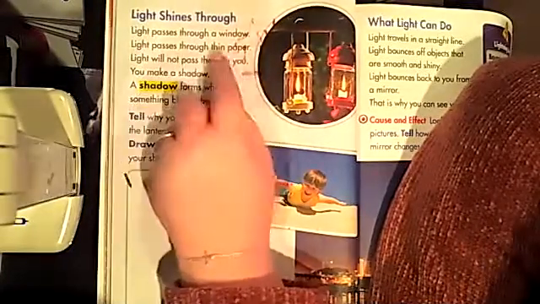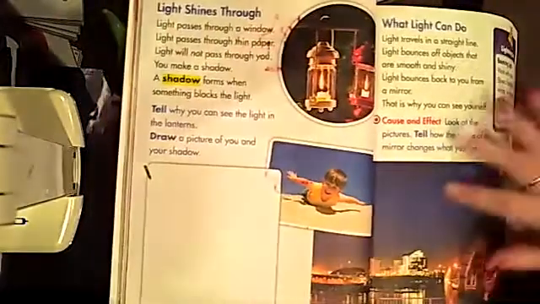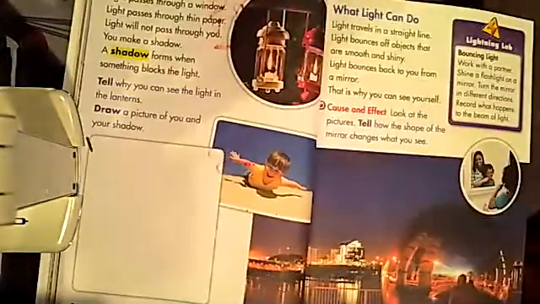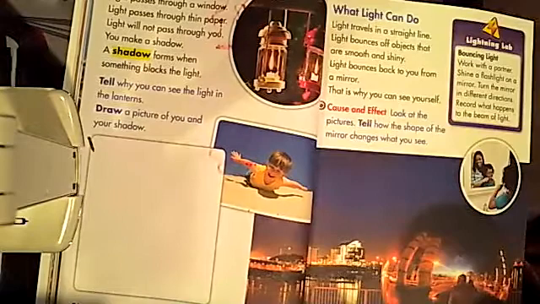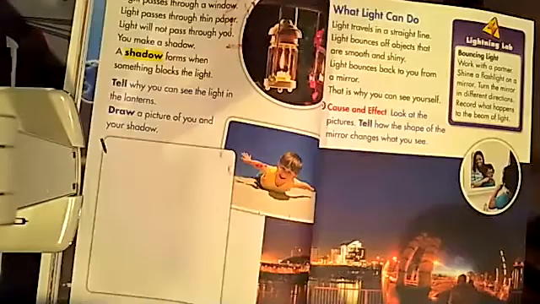Light passes through a thin paper. Ooh, I wonder if Miss Wilhelm could find a way to show you that right now. Shall we try it? All right, let's try it in 3, 2, 1.